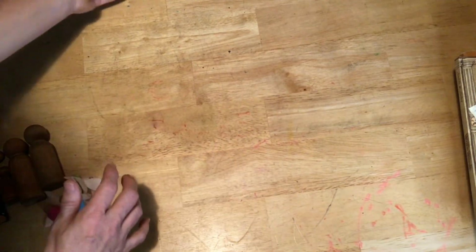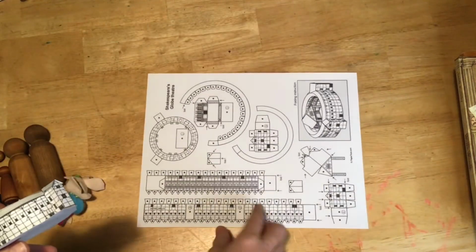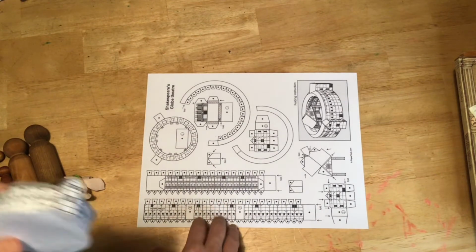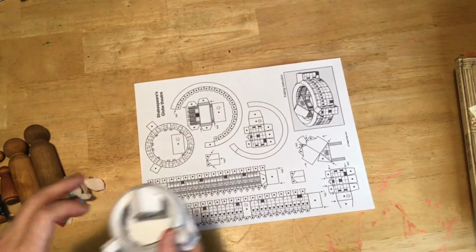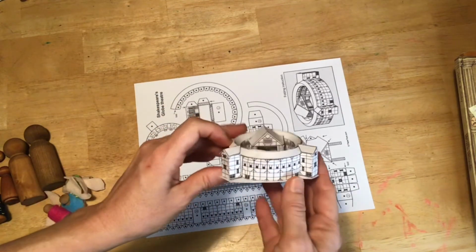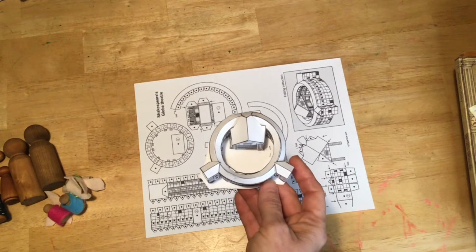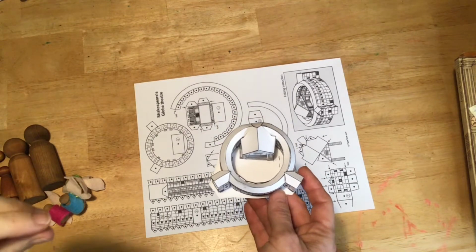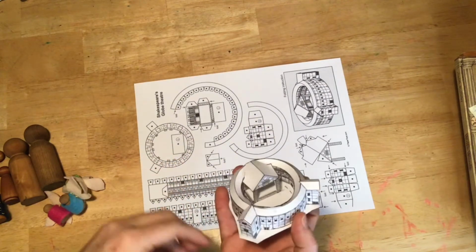So the other projects that we did, I had wanted to make, this is a free printout. I'll give you the link on my blog post on my website. This is a free printout of a tiny reproduction of the Globe. And I was a little concerned that it might be a little difficult because of the size, it's so small, but it turned out that it worked out just fine. She did a great job with it.